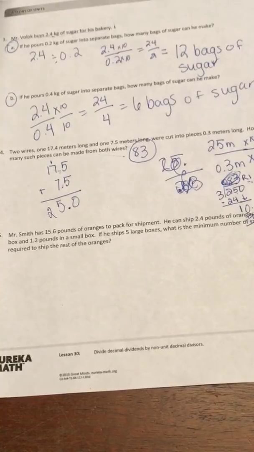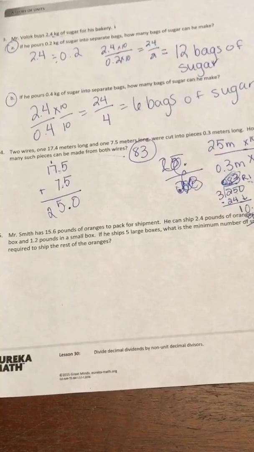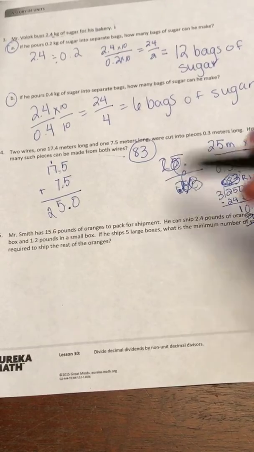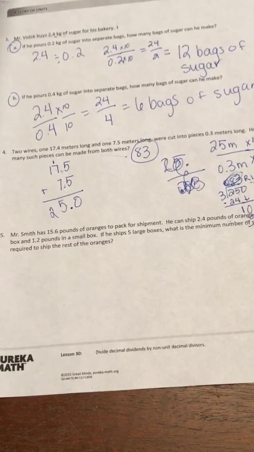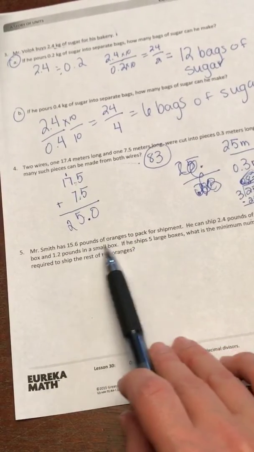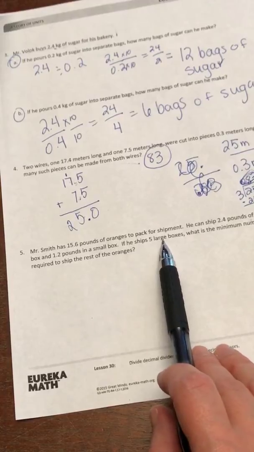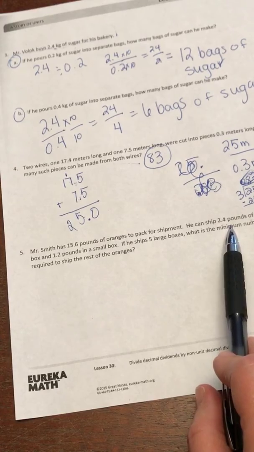And finally, on the bottom, Mr. Smith has 15 6/10 pounds of oranges to pack for shipment. He can ship 2 4/10 pounds of oranges in a large box and 1 2/10 pounds in a small box. If he ships 5 large boxes, what is the minimum number of small boxes required to ship the rest of the oranges? Okay, well, let's start by figuring out he can ship 2 4/10 pounds of oranges in 1 box.